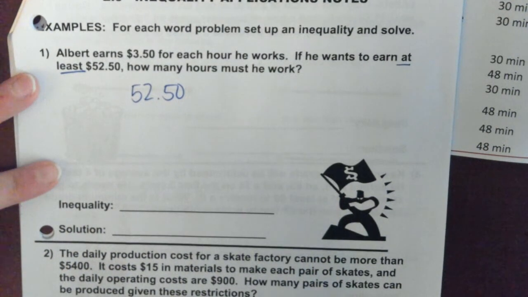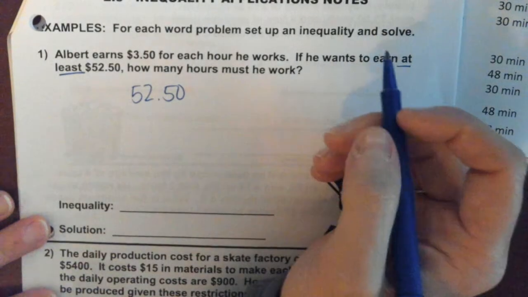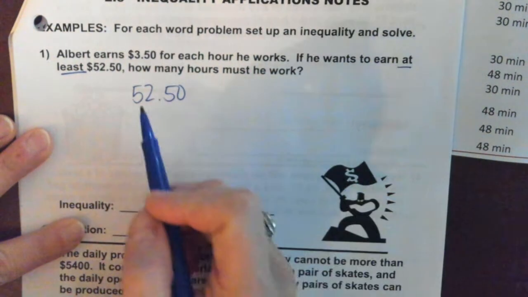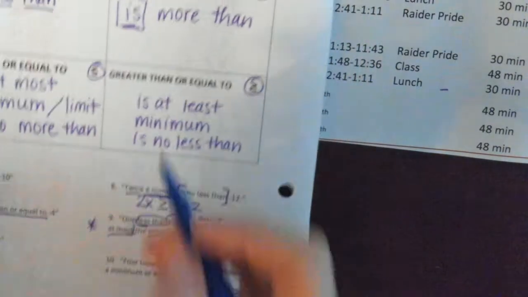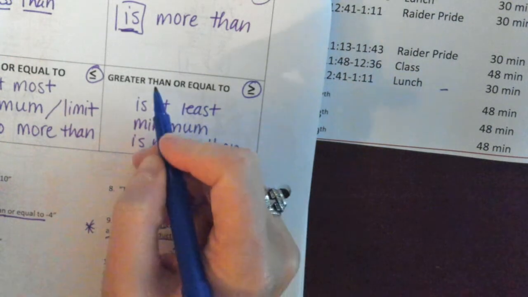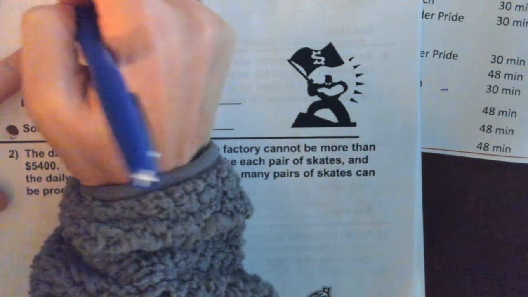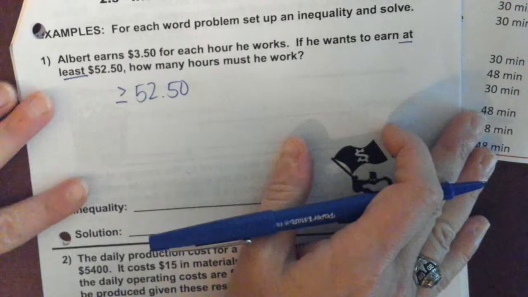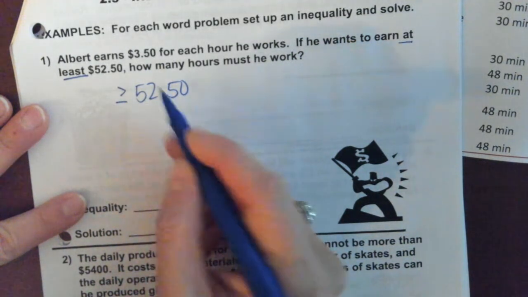So this one says, Albert earns $3.50 for each hour he works. If he wants to earn at least $52.50, how many hours must he work? So we know he wants to earn at least $52.50. If we look back at our notes, at least is greater than or equal to. So greater than or equal to $52.50. So we know this part of it.